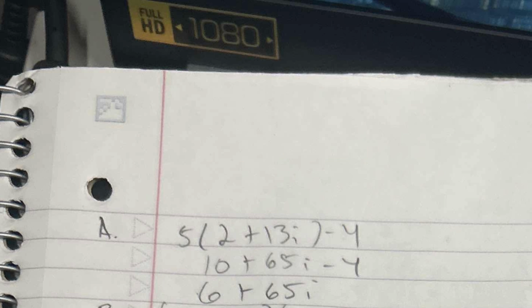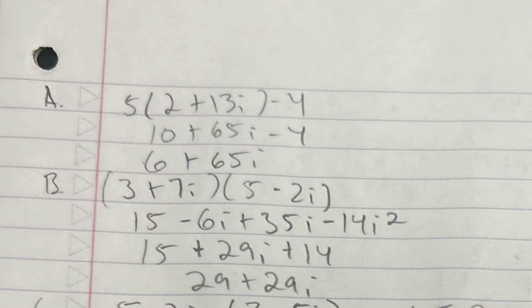For the next one, it's the same thing as FOIL, but the only thing different is because i squared equals -1. You multiply 3 times 5, it's going to be 15, and then do that with the -2, it's going to be -6i, and then 7i times 5 is going to be 35i, and then once you multiply the 7 by the -2, it's going to be -14i squared. Now you can change the i squared into -1, so -14 times -1 is going to be 15 + 29i + 14. Combine like terms, 29 + 29i.